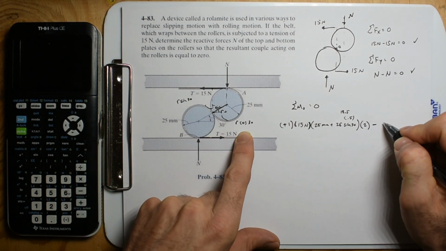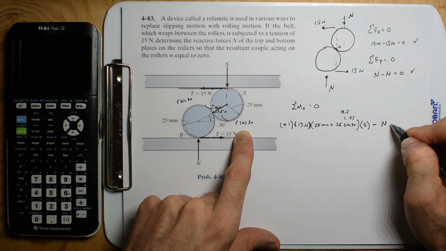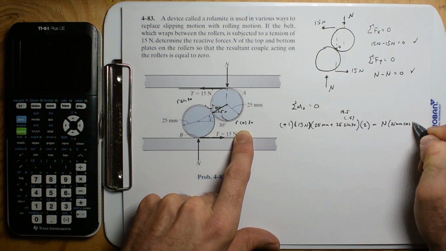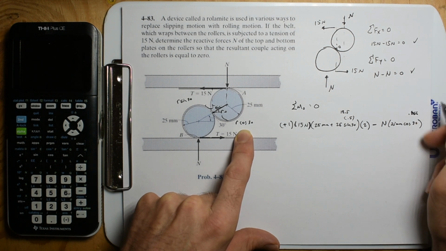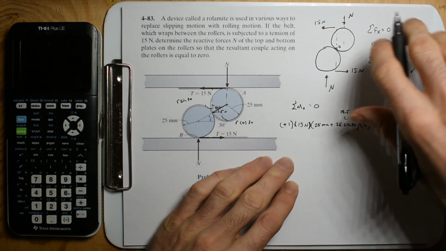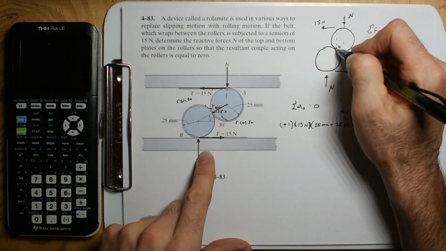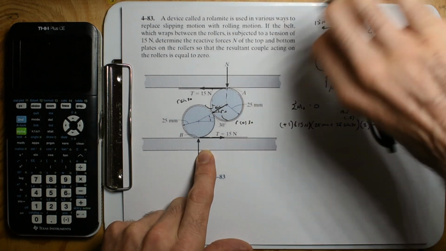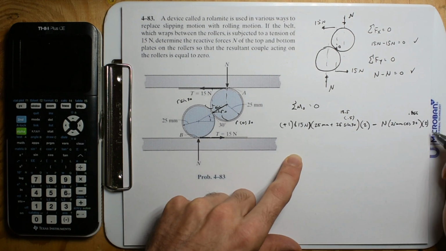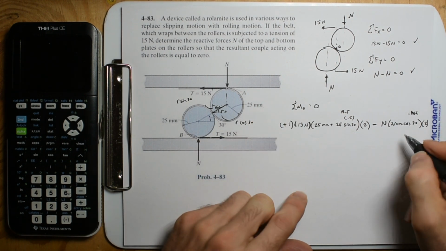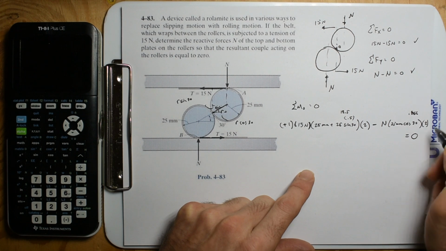So we're going to have the normal force N times 25 millimeters cosine 30. Now cosine 30 is 0.866. And so sweet. Then we have to do the other one, and we see that's also a negative. It's going to be the same distance away, so we're going to have 2 of those. And sorry I didn't leave enough space here, but that full equation is equal to 0.